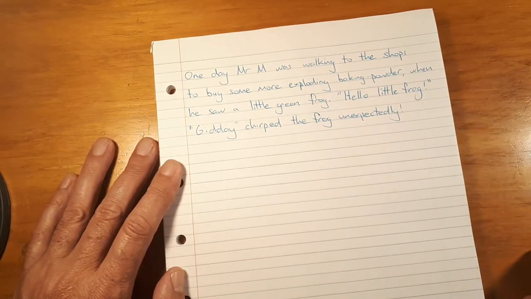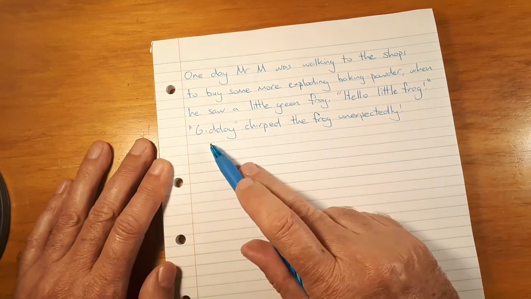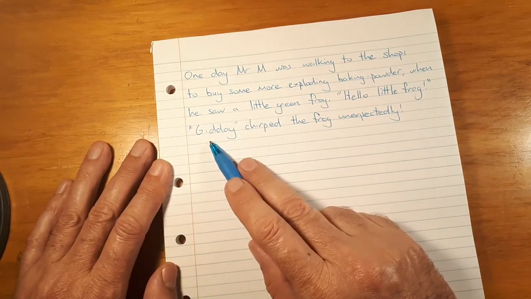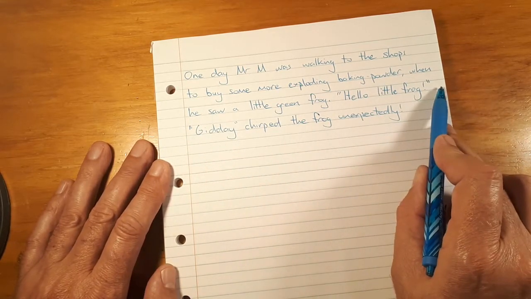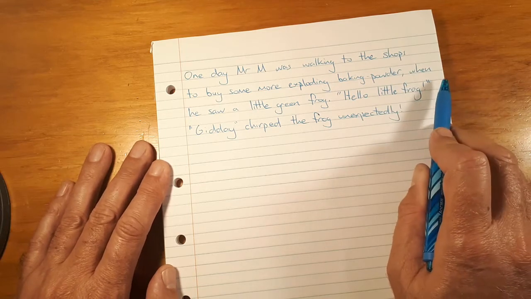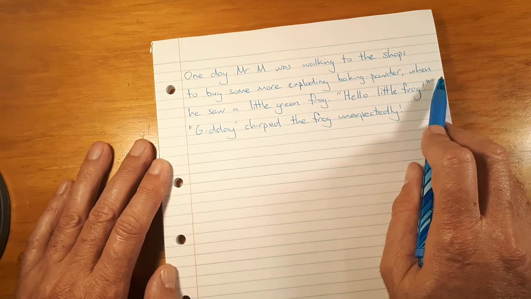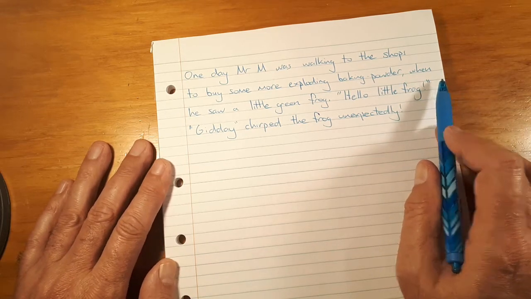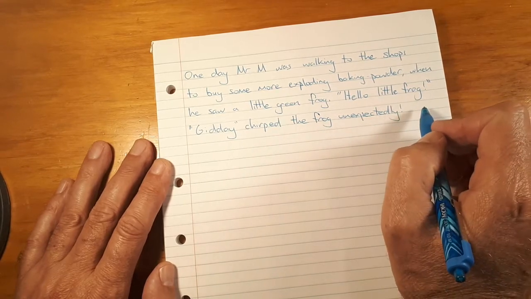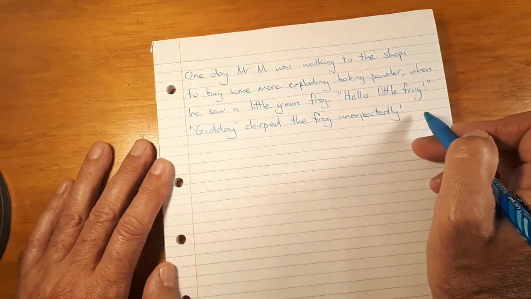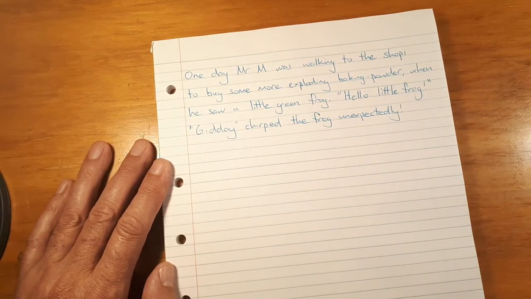"G'day," chirped the frog unexpectedly. Now, as you can see, when the frog replied, unexpectedly or otherwise, they got a new line. Now, I had run out of room here anyway, but say the character Mr. M wants to react in surprise or create a conversation with the frog. I could start it here, but to indicate that somebody else is replying or that the next person is talking, I come down a line. I'll just pause there and I'll jot it in for you.